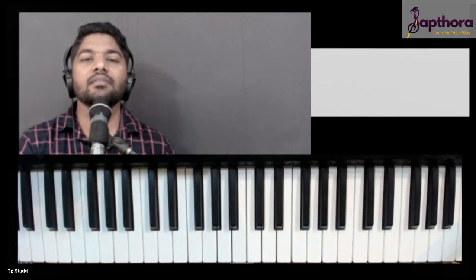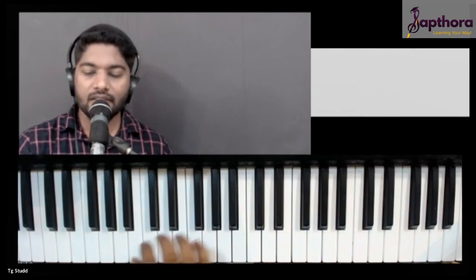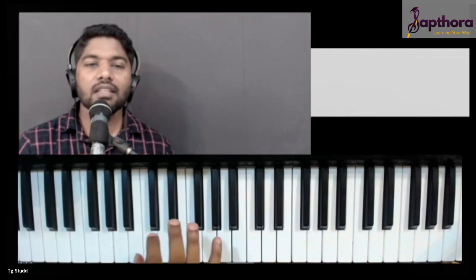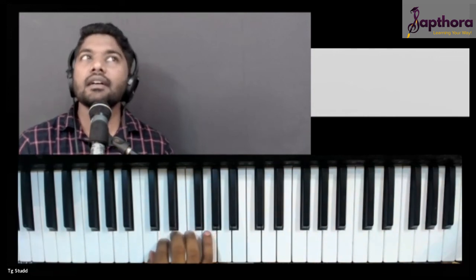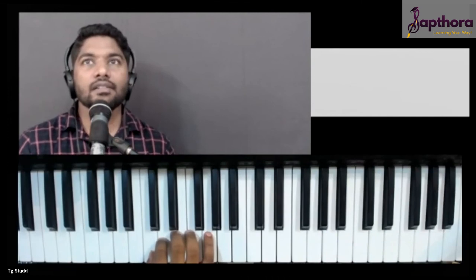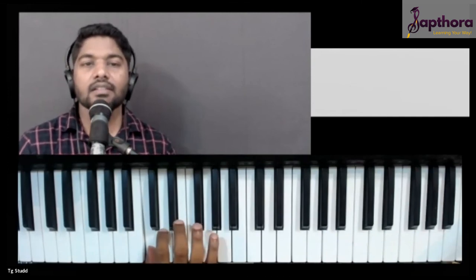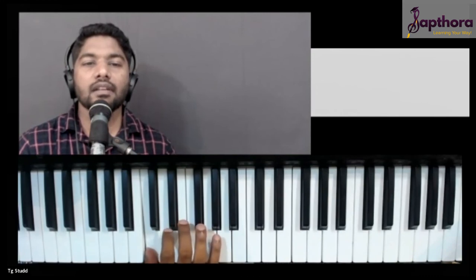Now let's put it into practice. Instead of clapping, we are going to just keep our thumb on C and press it. Okay, for whole note, it is going to look like this: 1, 2, 3, 4. 1, 2, 3, 4. 1, 2, 3, 4.